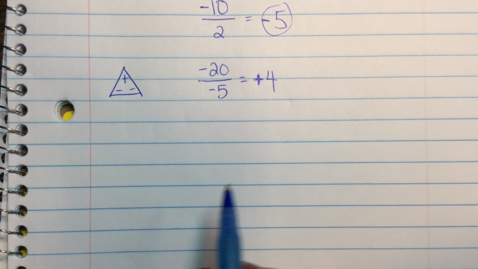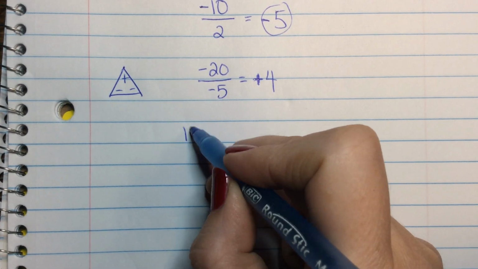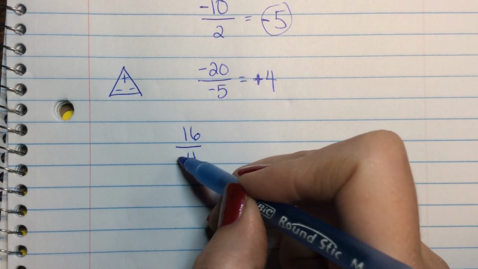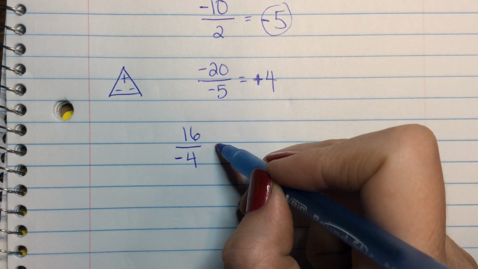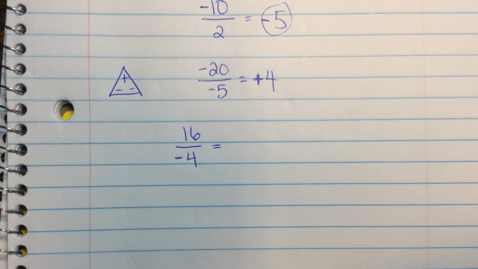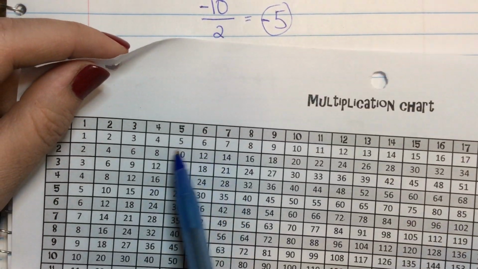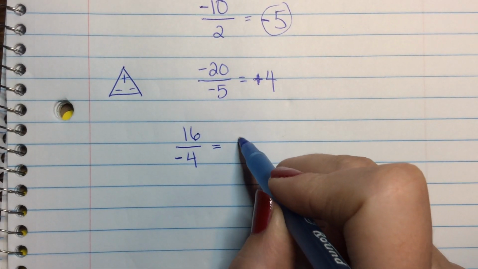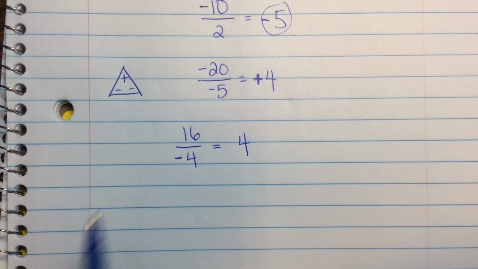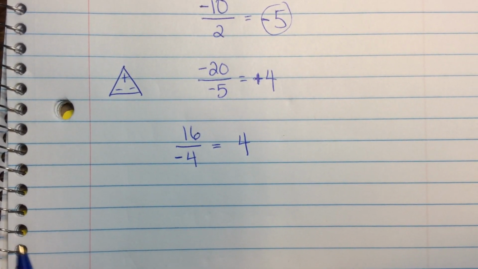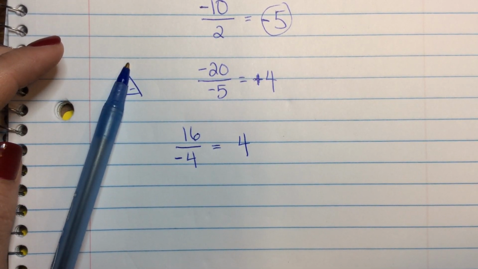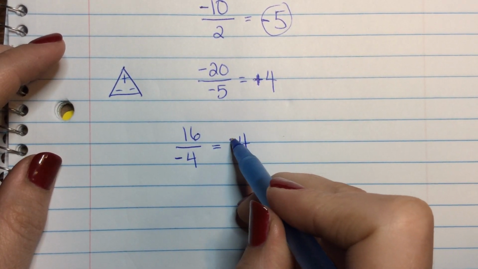Let's do another example. Let's make 16 divided by 4, and let's make one of them negative. Okay, so our denominator is negative, and we're going to start on our 4s column, and we're going to go until we see 16. So 1, 2, 3, 4. So it's 4. Took us 4 times to get there. The only question is, is it positive or is it negative? And I have a positive 16 and a negative 4, so I cover those up, and my answer is negative 4.